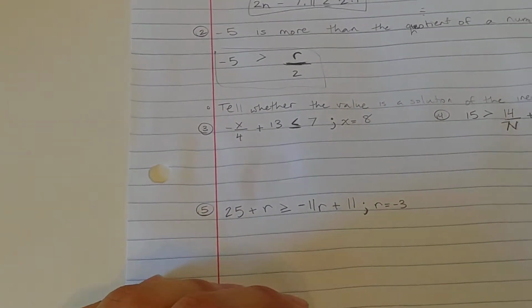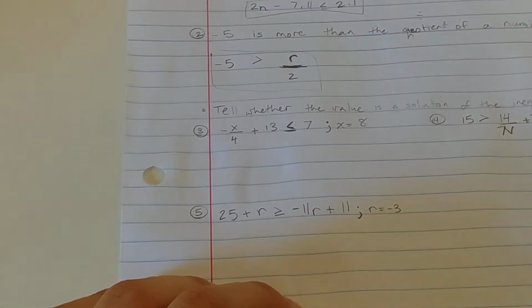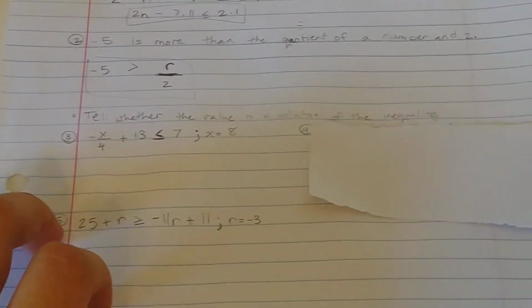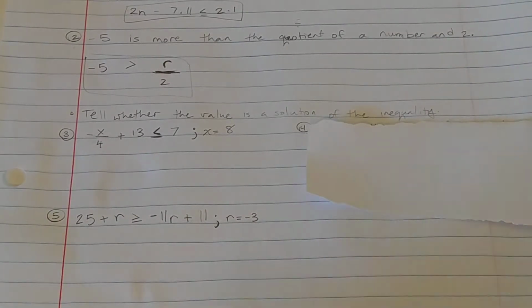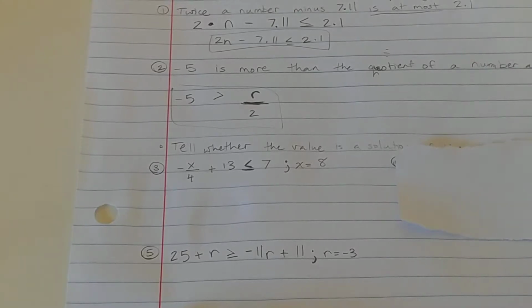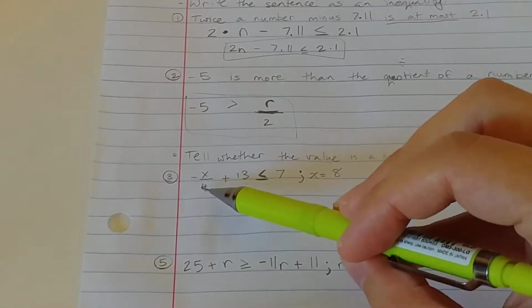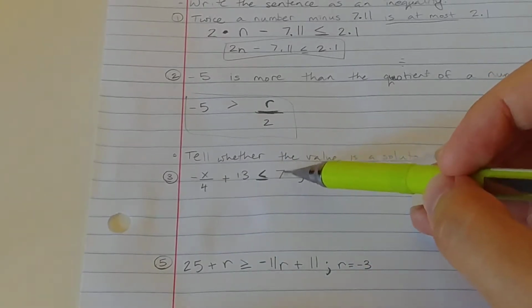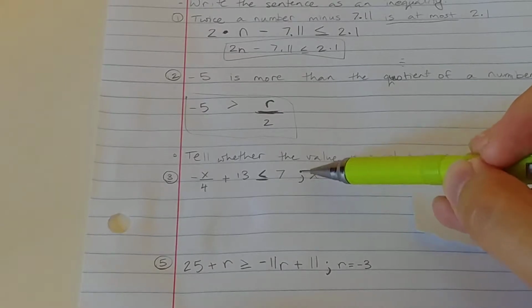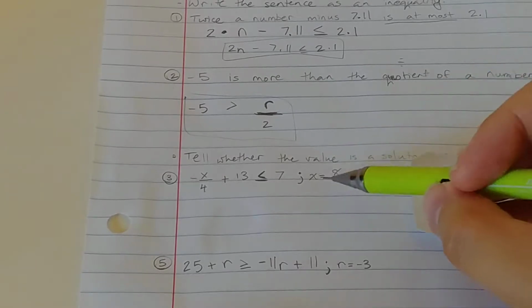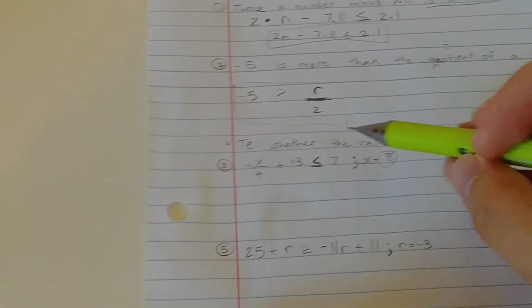Tell whether the value is a solution of the inequality. Just like for equations, if you need to tell whether something is a solution, you have to plug it in. Substitute that number into the equation, or in this case, an inequality. Our inequality is negative x divided by 4 plus 13 is less than or equal to 7. And this semicolon is just separating the value. So we're going to substitute 8 in for x.